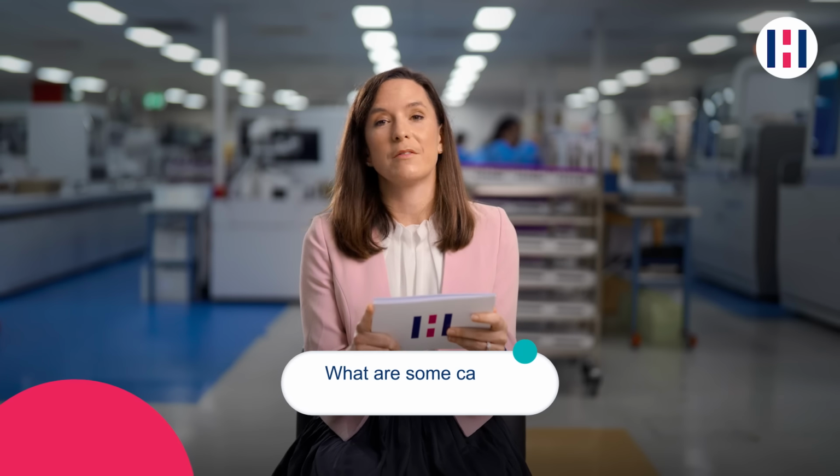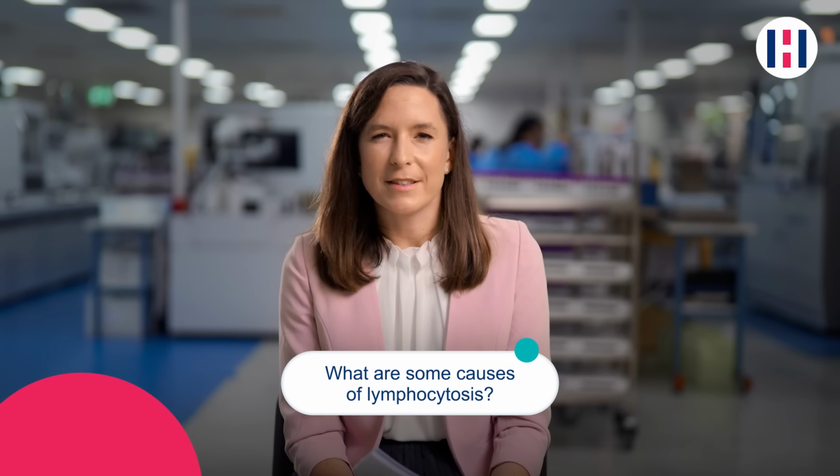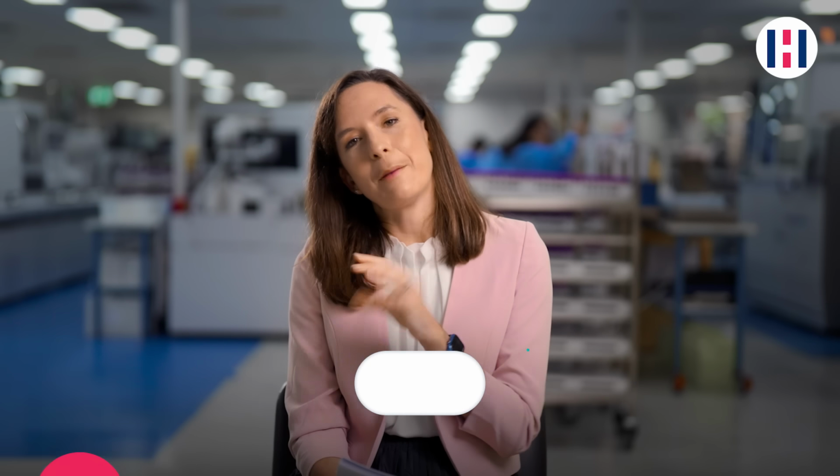What are some causes of lymphocytosis? So I'd categorise these into reactive or haematological causes, and in the reactive category I'd go viral infections, bacterial infections, atypical infections, things like burns, autoimmune disease, seizures, cardiac arrest, anaphylaxis can all cause a reactive lymphocytosis. And then haematological causes would include leukemias, lymphomas, and lymphoproliferative disorders.